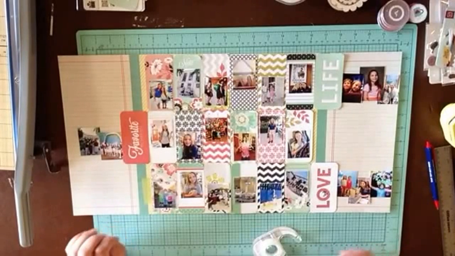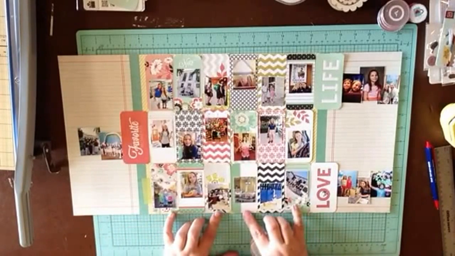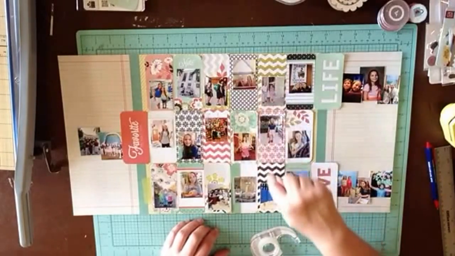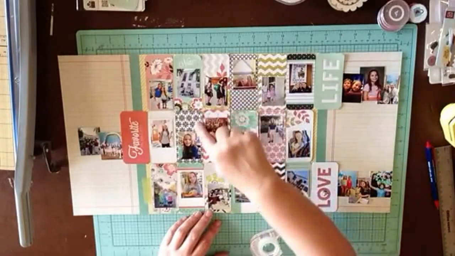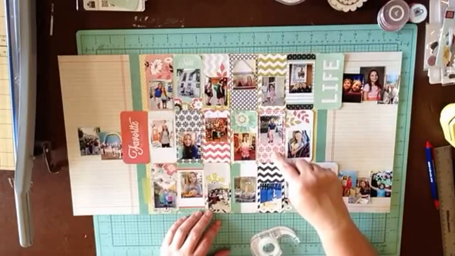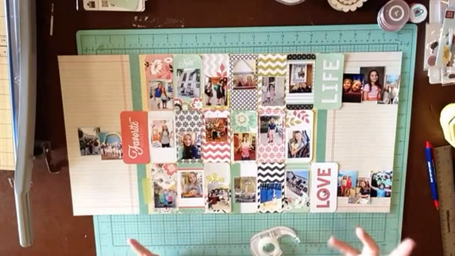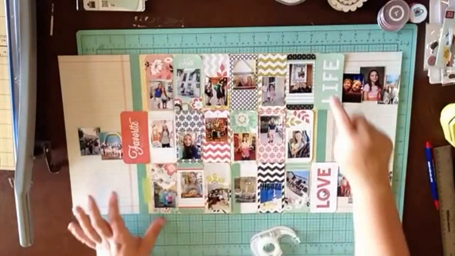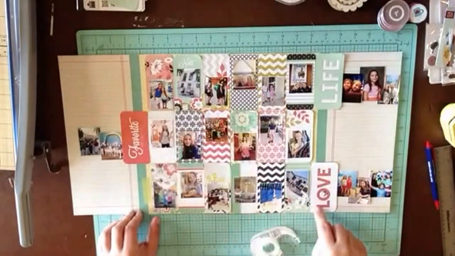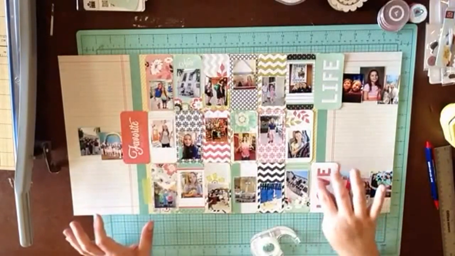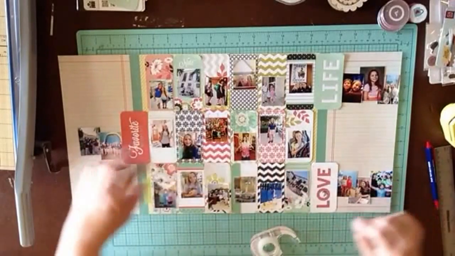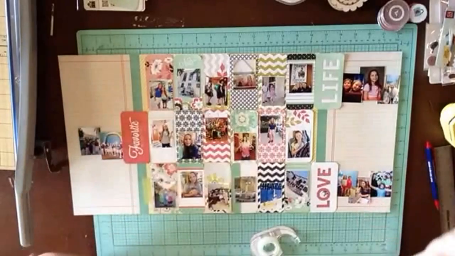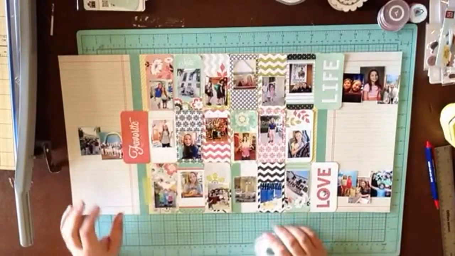The other thing that I did was I tried to just use some repeating patterns. So I've got 3 of those chevrons. I've got 3 of these smaller prints. It didn't work out perfectly, but I tried to do things in 3s, and I've even got 3 of those larger word cards, and then that's where I kind of go off the page, so it keeps going. We've got a lot of pictures.